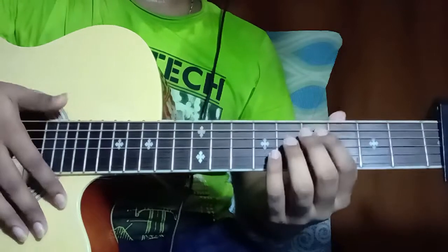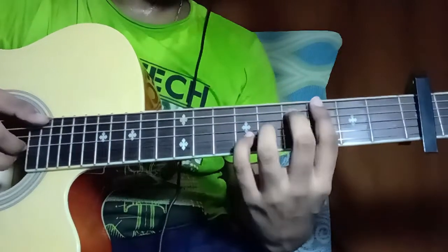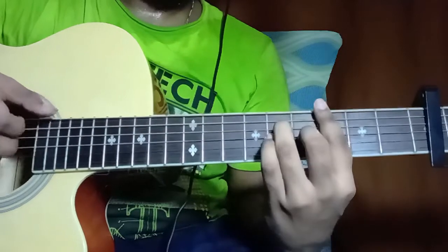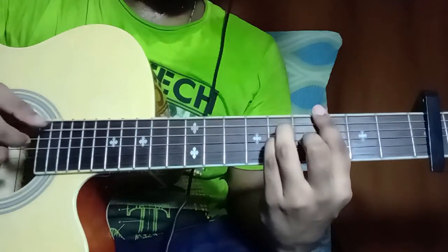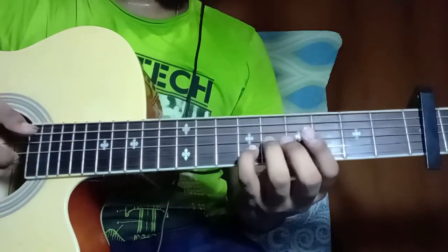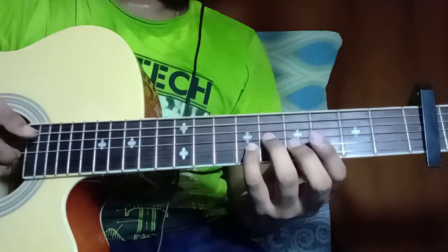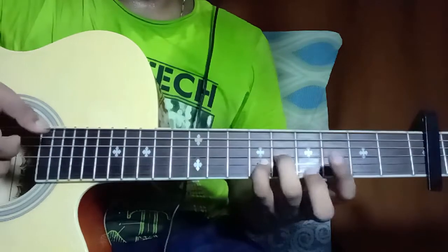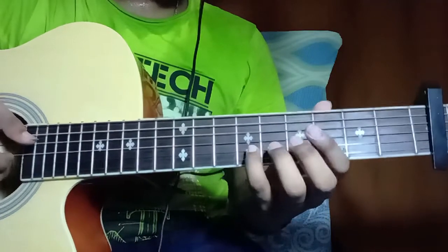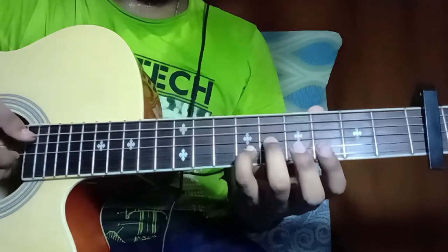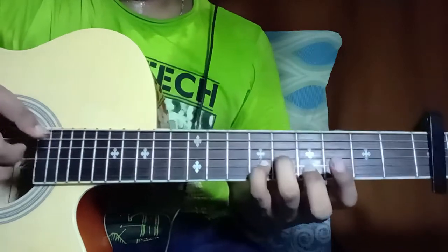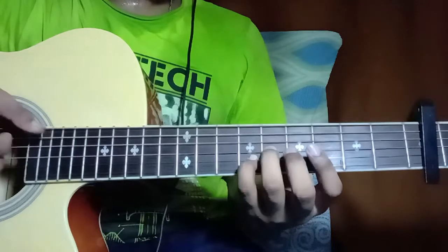So we start with the first chorus of the song. It sounds like this. So, 6th fret of the 2nd string and 5th fret of the 3rd string, pick both strings together. I am using my pinky to pick the 6th fret of the 2nd string and my ring finger to play the 5th fret of the 3rd string. So pick both strings simultaneously.